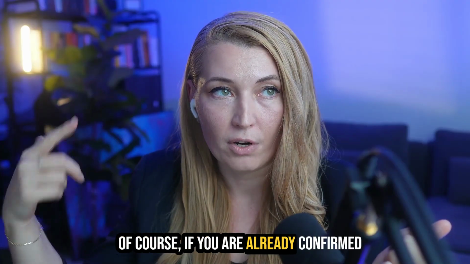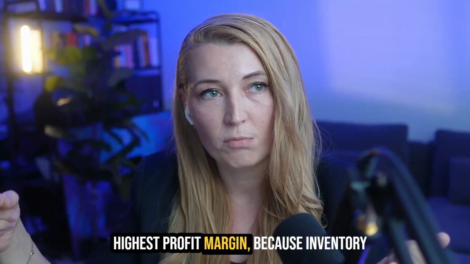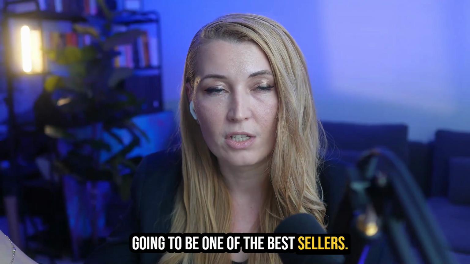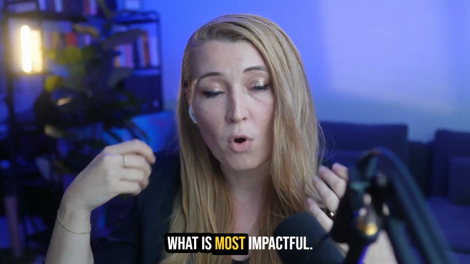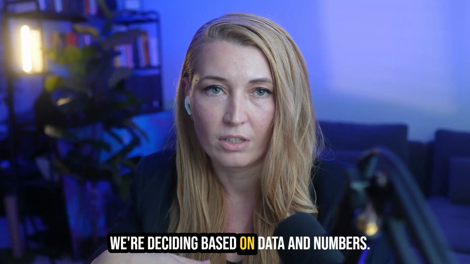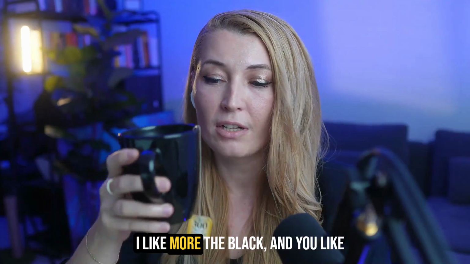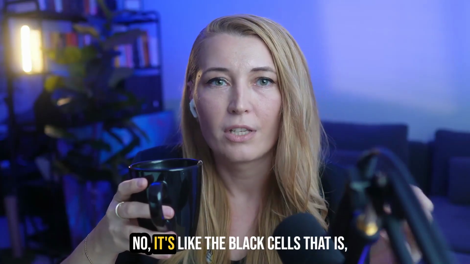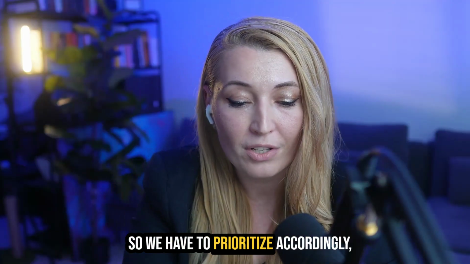Of course, if you already confirm that you have inventory, you're going to go back and see which one has the highest profit margin, because inventory is not going to guarantee that it is one of the best sellers. So we're always going towards elimination and prioritization: what is most impactful, what is least impactful, and we're deciding based on data and numbers. We're not deciding based on sentiment. We're not deciding, I like the black more and you like the purple, so let's sell the purple one because I love you. No, the black sells. That is where our income is coming from. So we have to prioritize accordingly.